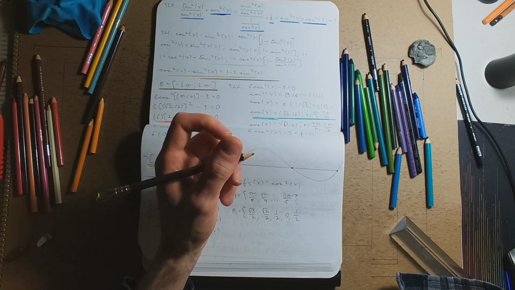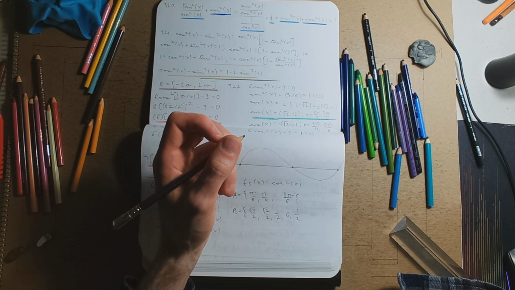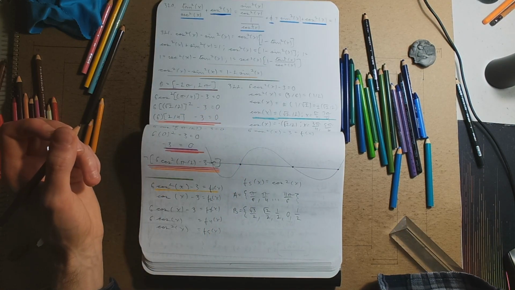Oh, that's not correct. No, that would be cosine.